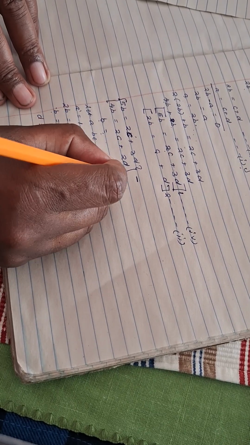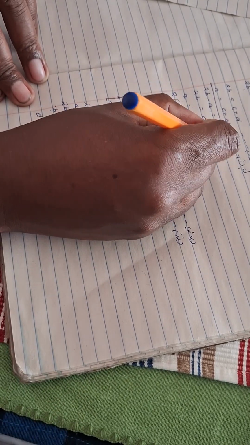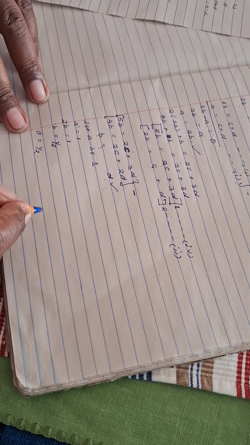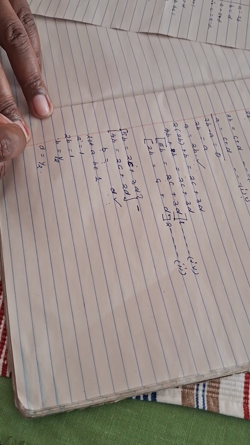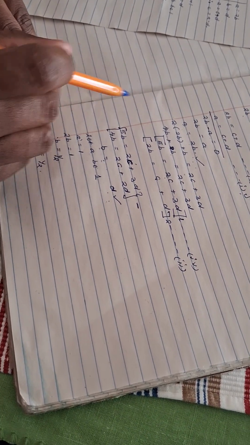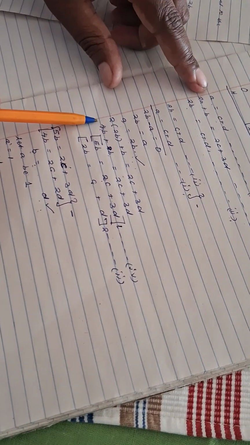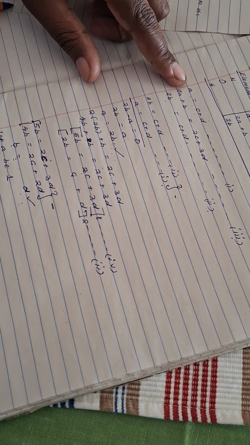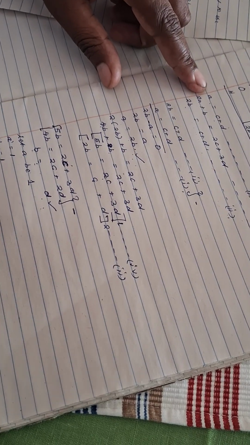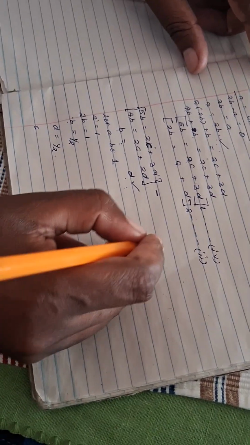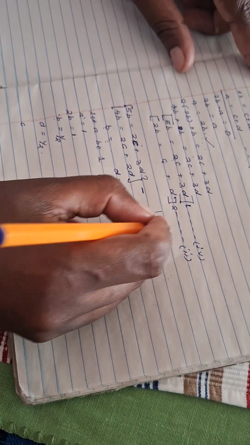So this one, we have used this one. We have used this one. We are only remaining with c. So you can pick an equation that is having c and use it to solve. So a is equals to c plus d. We can do it aside like this.